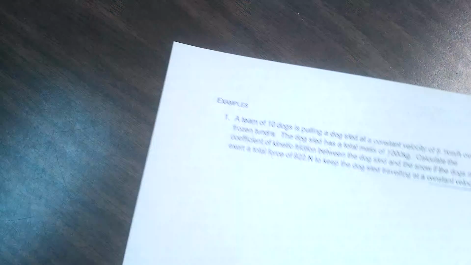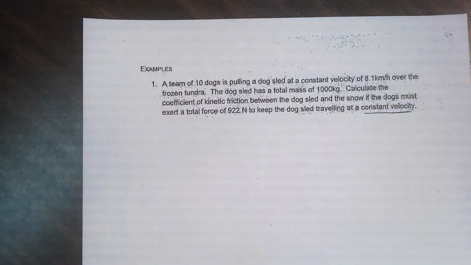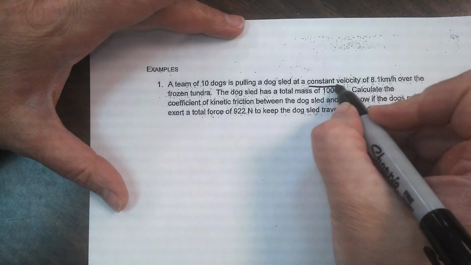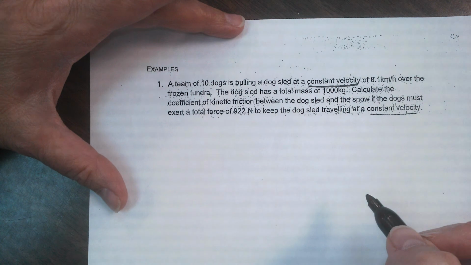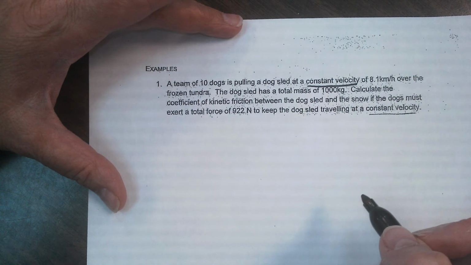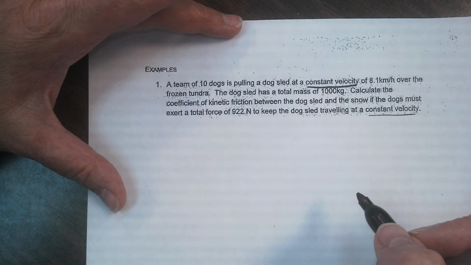Okay. What does that look like? Let's look at an example. A team of 10 dogs is pulling a sled at a constant velocity. There's something key. A constant velocity of 8.1 kilometers per hour over the frozen tundra. The dog sled has a total mass of 1,000 kilograms.